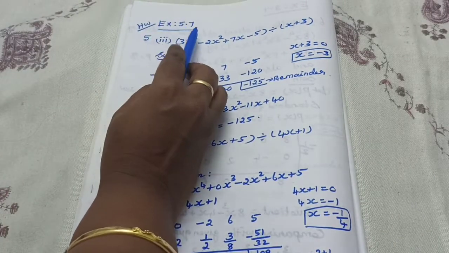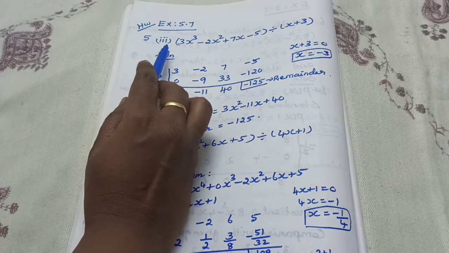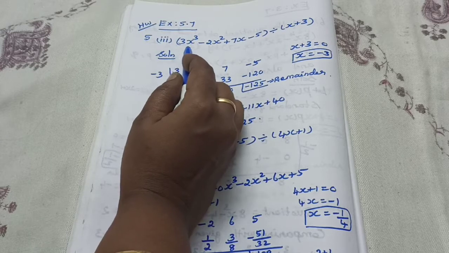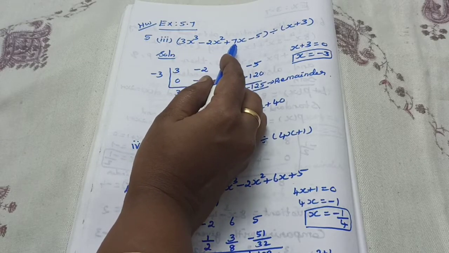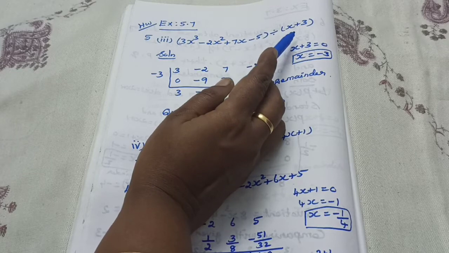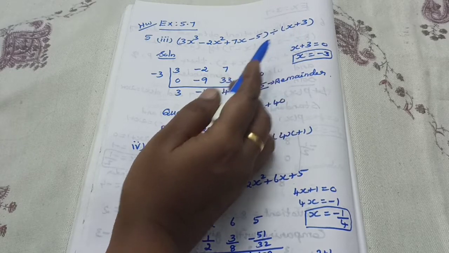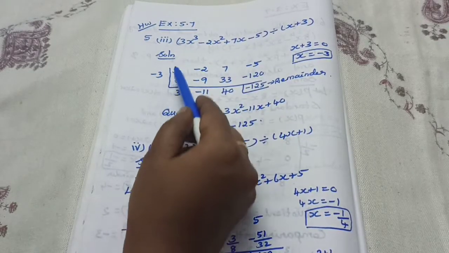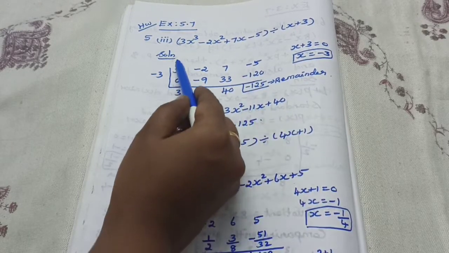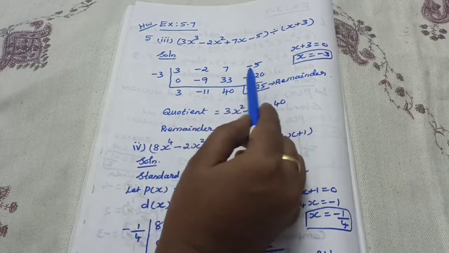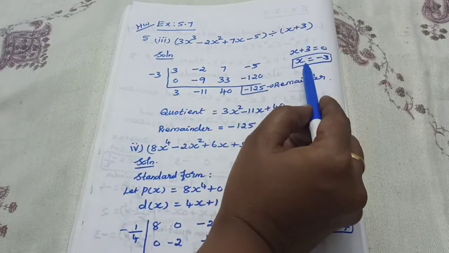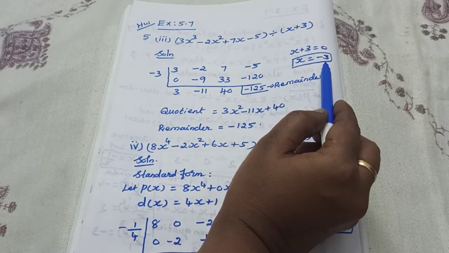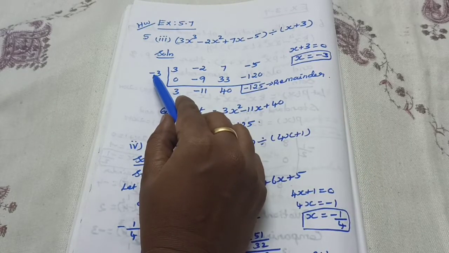Then exercise 5.7, fifth sum, third subdivision and fourth one. Okay, then third one, 3x cube minus 2x square plus 7x minus 5 is divided by x plus 3. Here this is given in the standard form, isn't it? So in the synthetic division method, all coefficients you should write. Then afterwards, find the zero of the divisor: x plus 3 is equal to 0, x equal to minus 3. This minus 3 we have to put here.